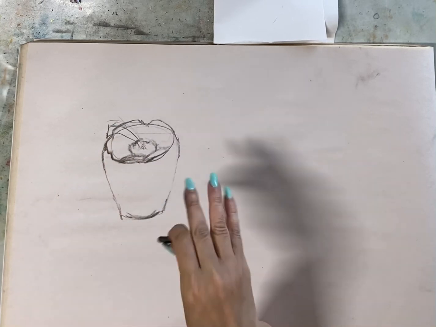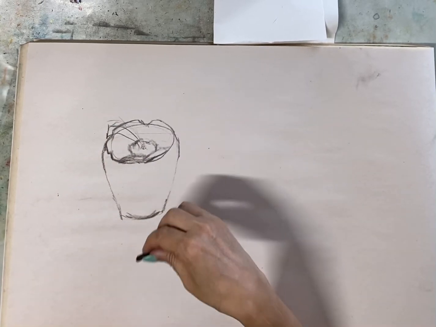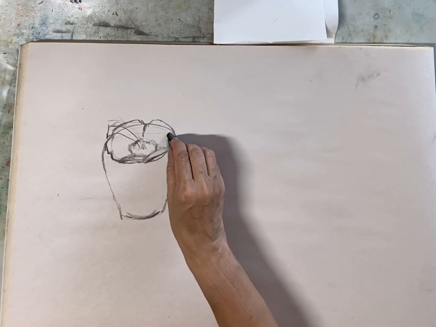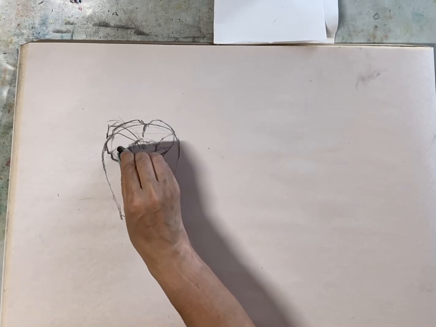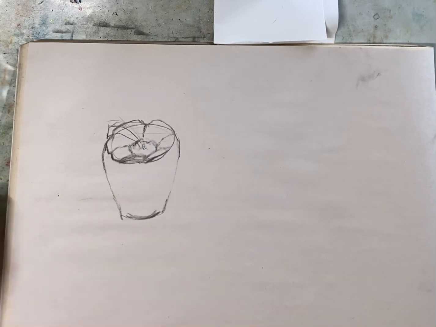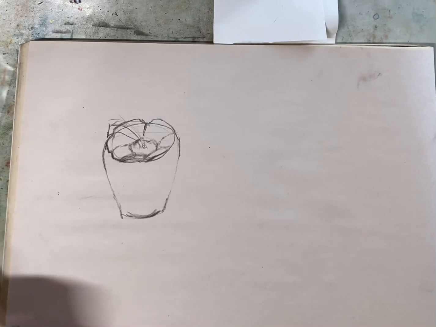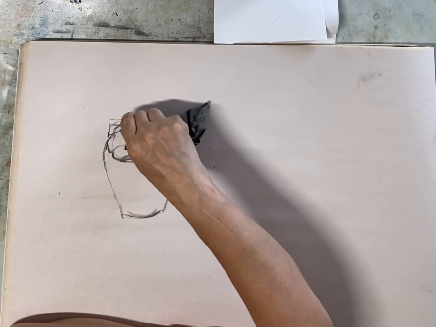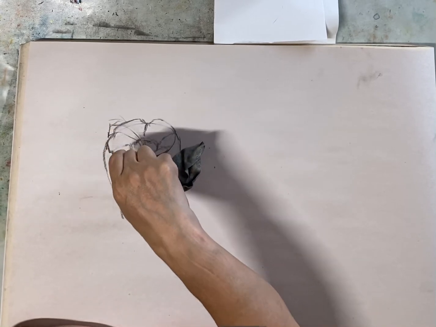Okay, then almost I have the shape of my bell pepper. After that you can use your chamois and just erase the lines that you don't need here.